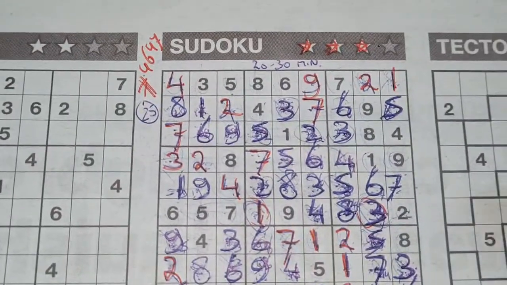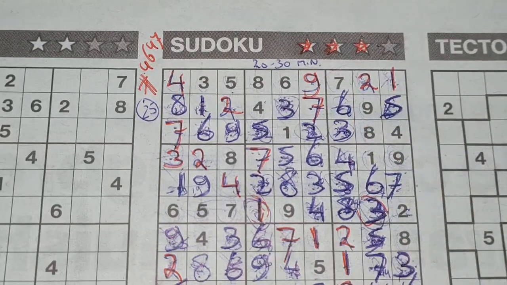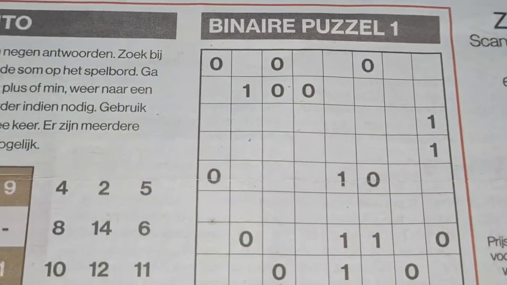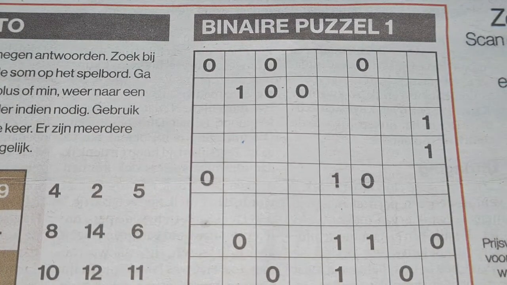Two puzzles are left. Yes, I've already solved this 3 stars Sudoku, definitely a 3 stars. And two puzzles are left, the binary puzzle and the tectonic with 4 stars. All right, time for the binary.